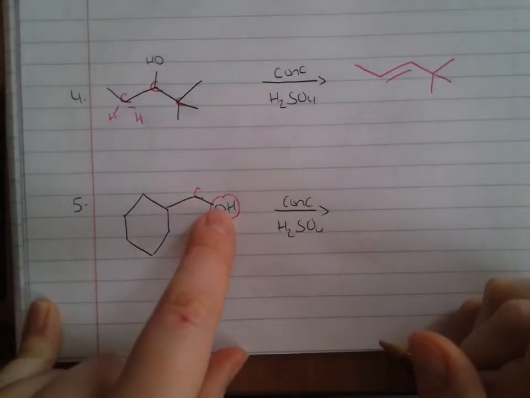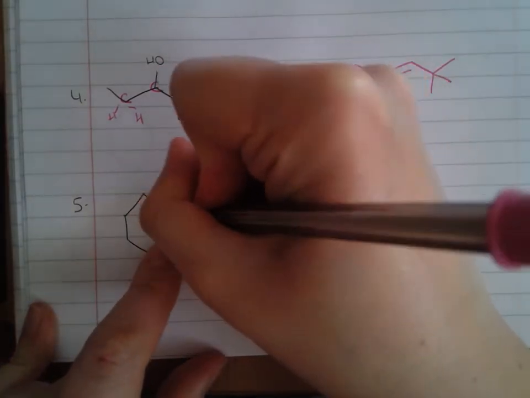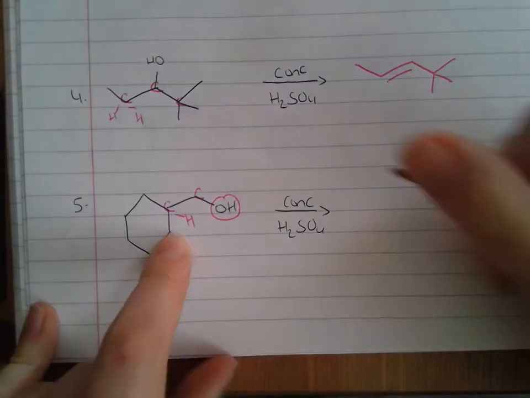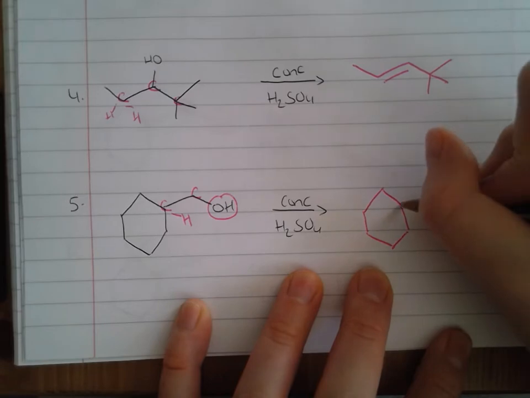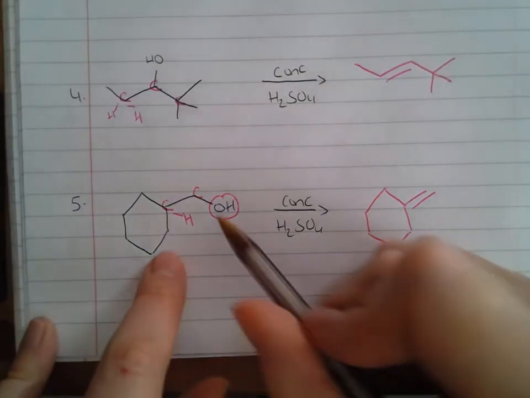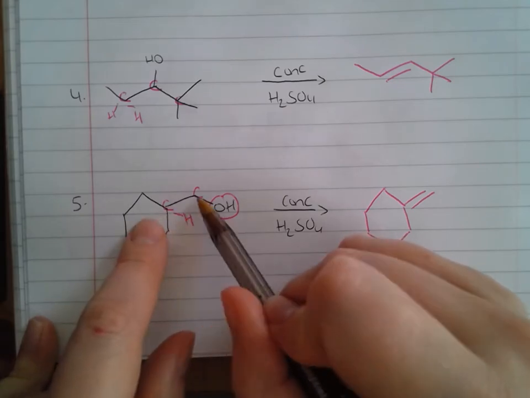In question number 5, okay, this is your carbon bonded to the OH. This carbon is only bonded to one other carbon, and this adjacent carbon does have a hydrogen. So you're only going to have one product, and that product is going to be as such. Okay, so this carbon is losing an OH, this carbon is losing a hydrogen. Draw the double bond between them.